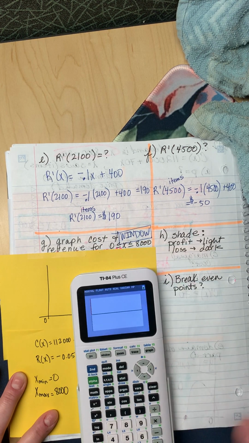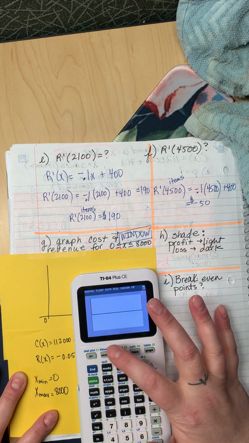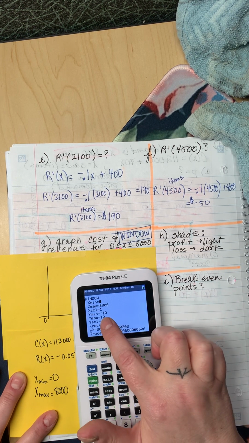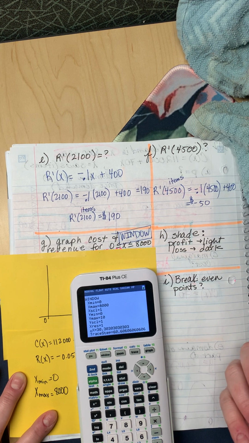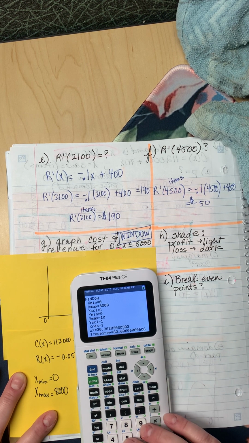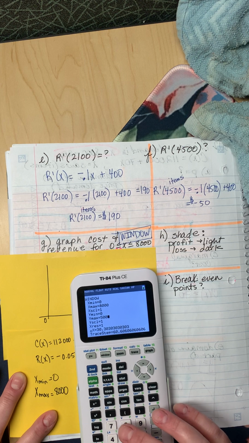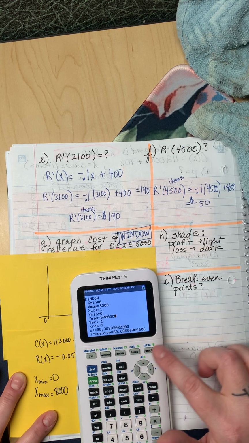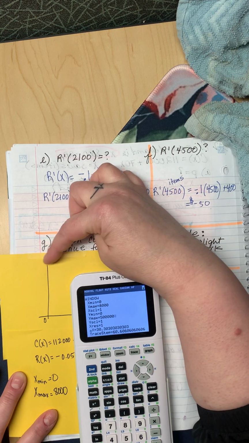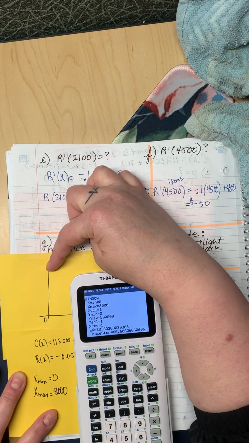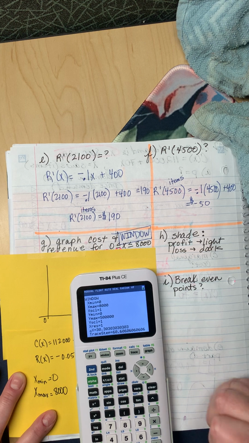So whatever your highest Y value is on all your graphs in your multiple choice, that's the Y max.